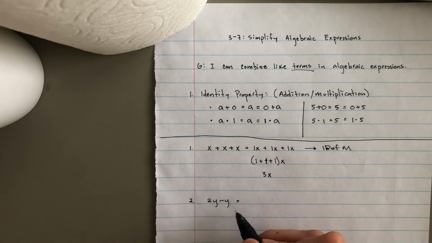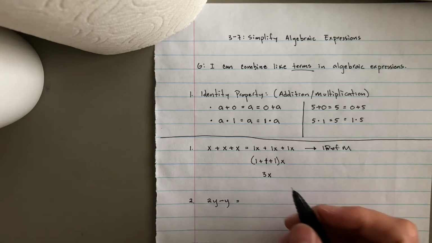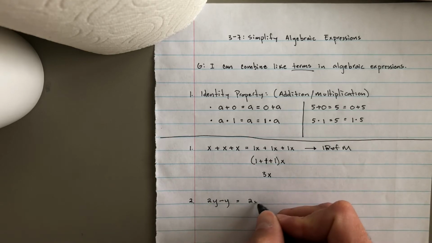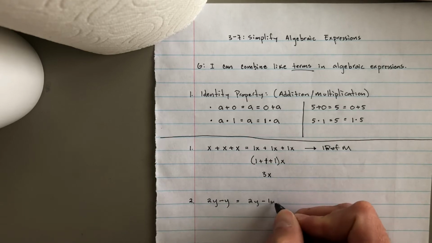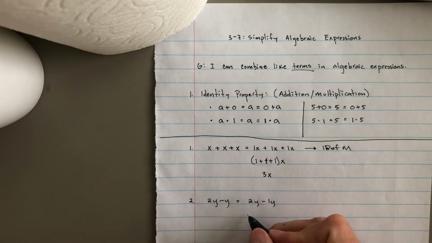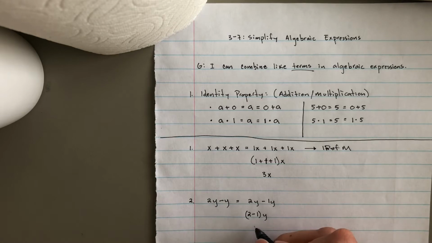So I've got 2y minus y. What this really is is 2y minus 1y. And then I can use the distributive property to take the y out here. So then I'm left with (2 minus 1) y. And then 2 minus 1 is just 1y, or y.